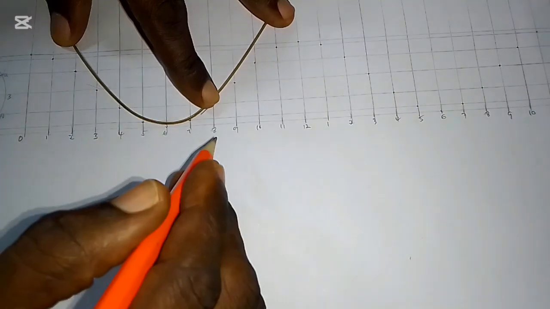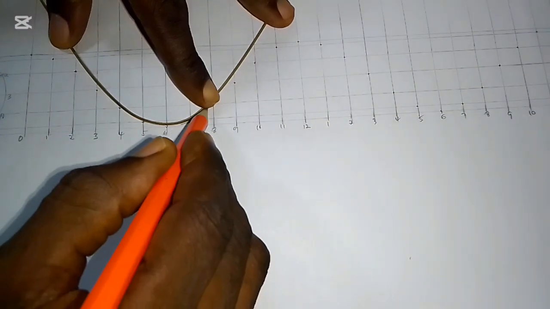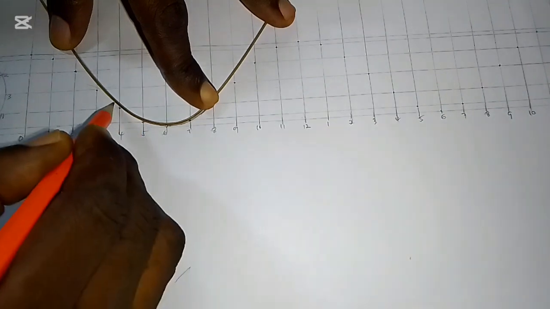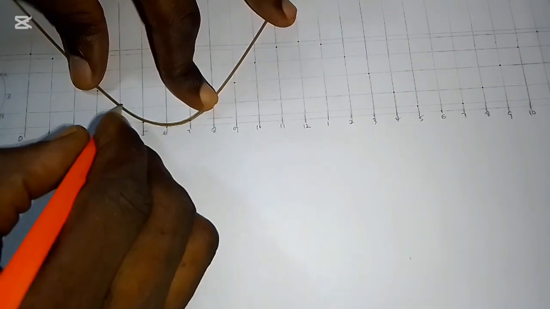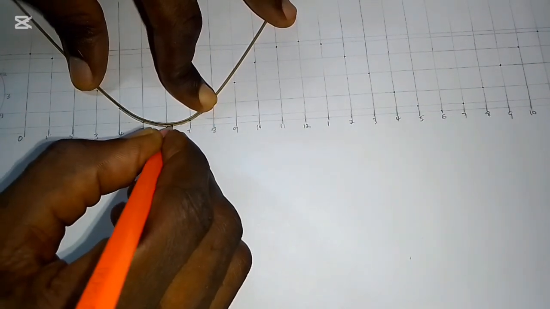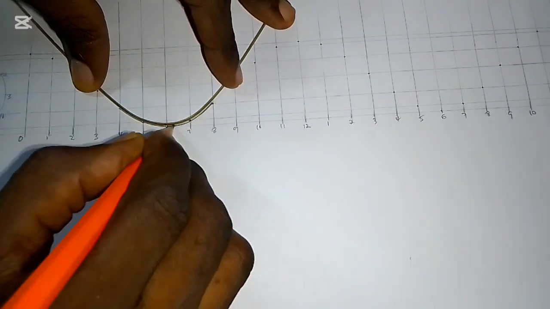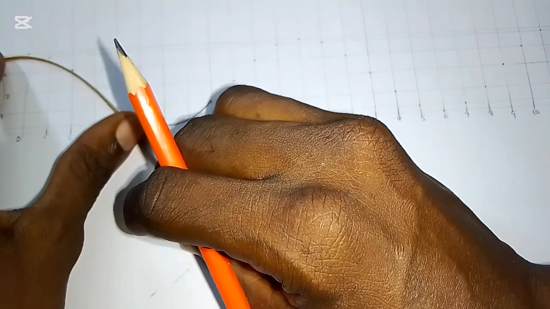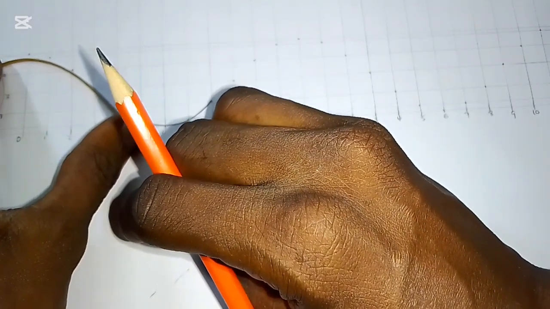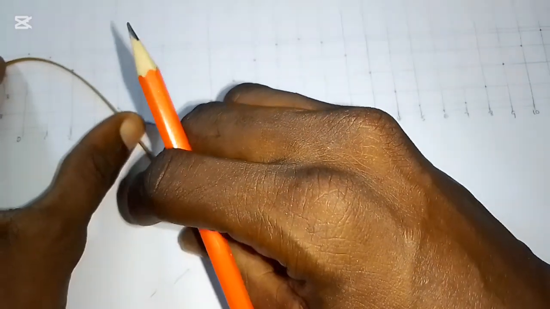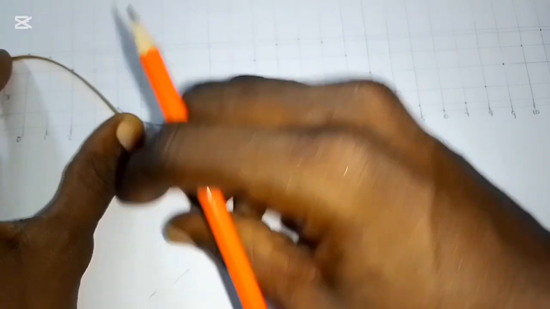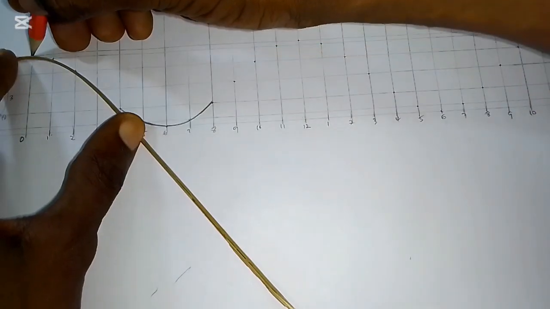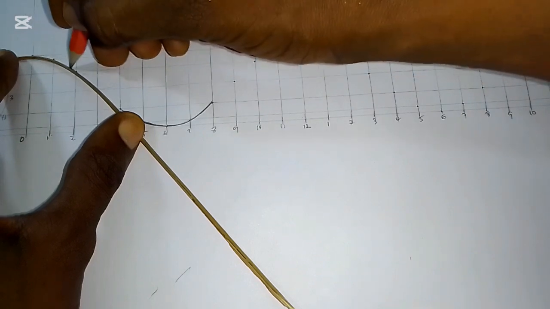Okay, I have to be careful doing that. Okay, so we have this part. Then next I will join this part.